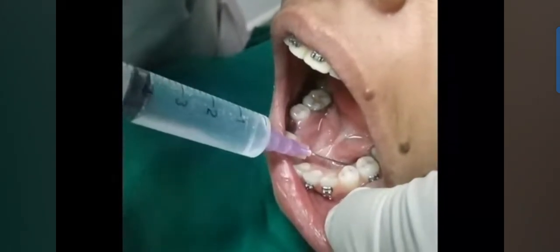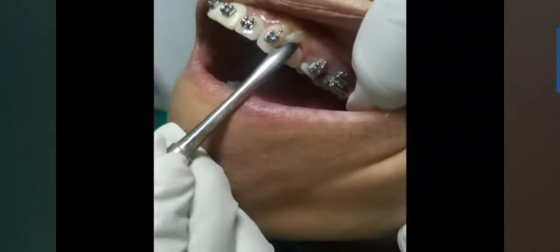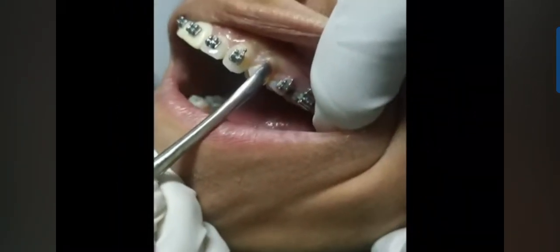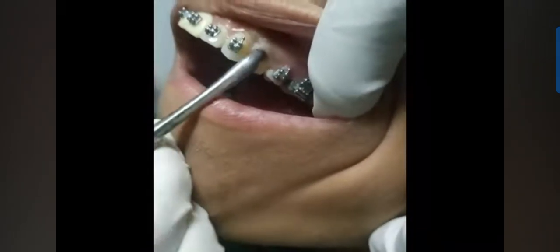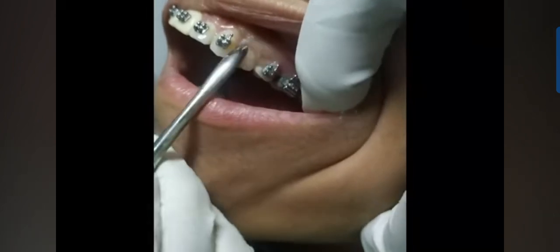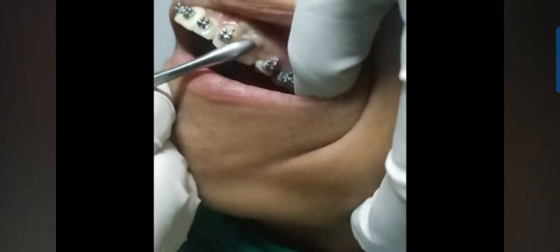So this is a case of orthodontic tooth extraction. Now we take a periosteal elevator and we are going to retract the gingiva. Whenever you retract the gingiva, retract from the mesial, labial and then distal region. Make sure that the papilla is not torn and the gingiva is not torn.